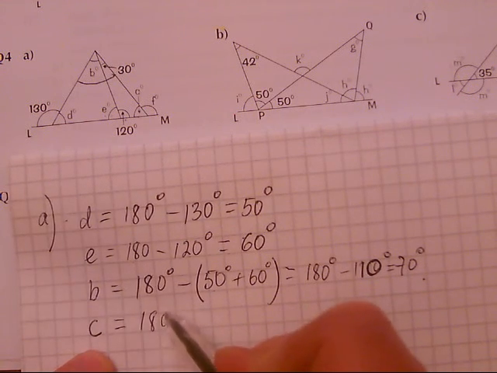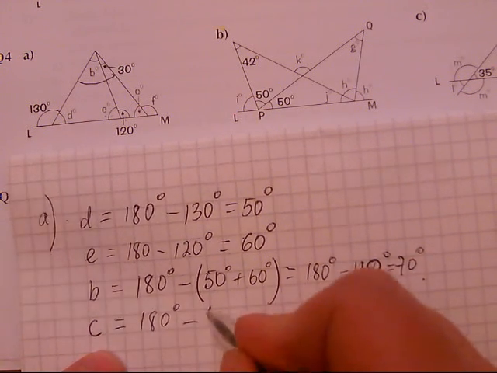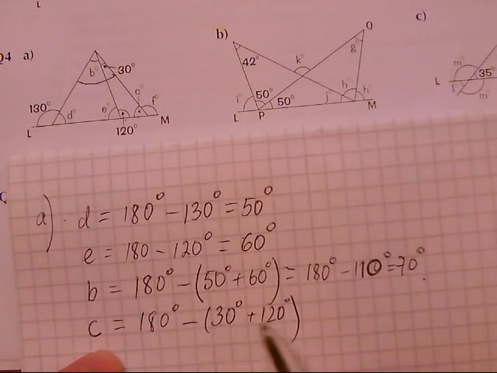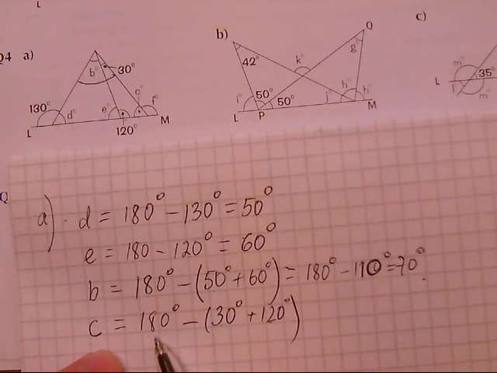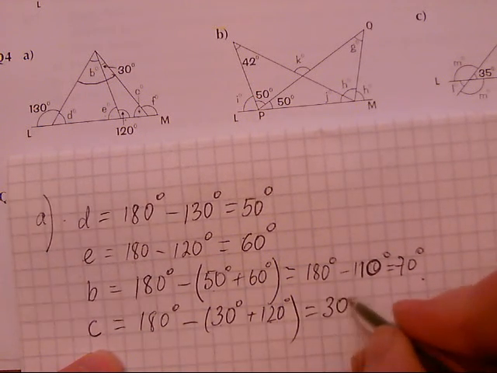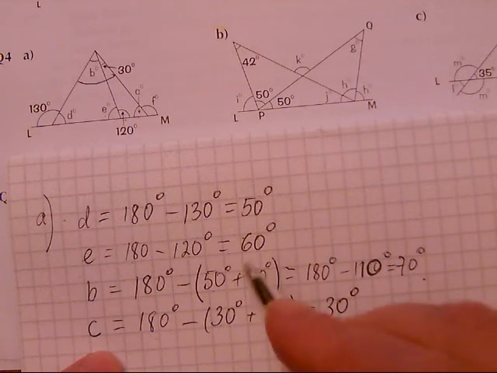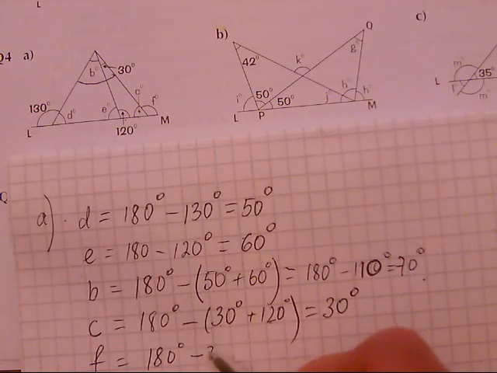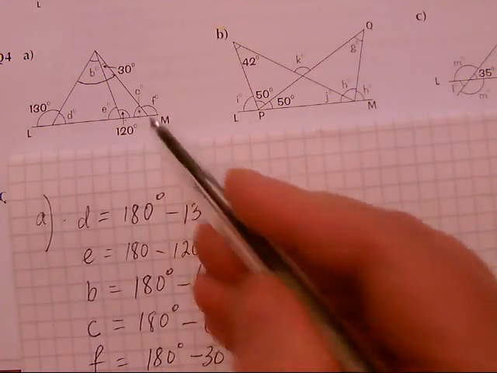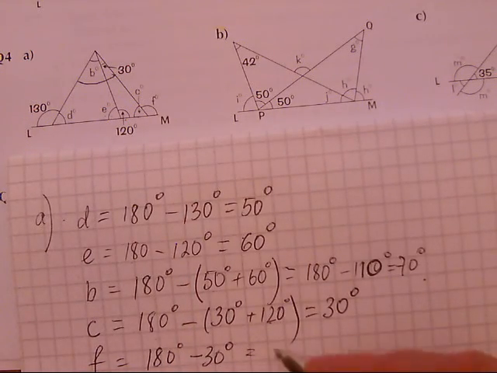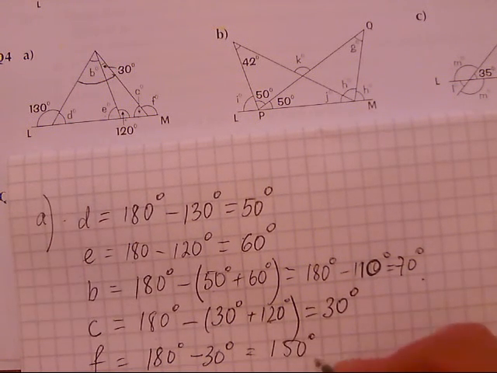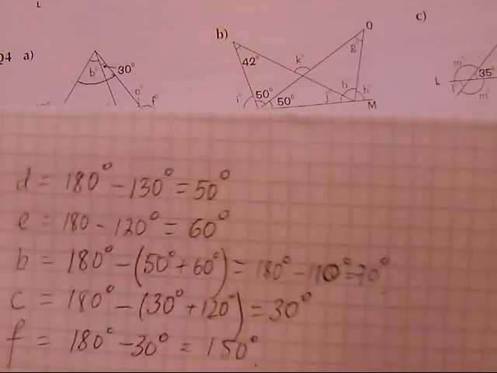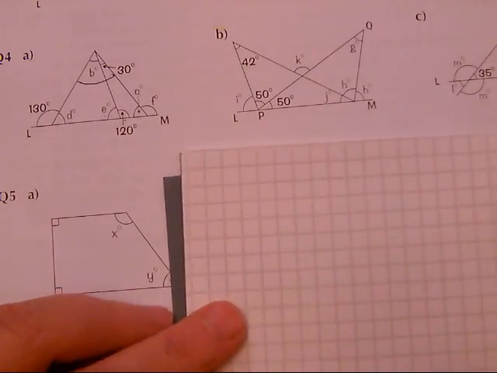C will be 180 degrees in a triangle, take away 30 and 120. This altogether is 150. Take away from 180, the answer will be 30 degrees, okay? 30 degrees is angle C, and so to find angle F is 180 minus 30, because angles at a straight line add up to 180, and the answer will be 150 degrees. Alright, so we have solved question A, and now it's time to solve question B.